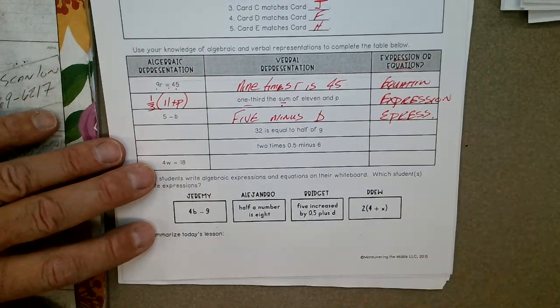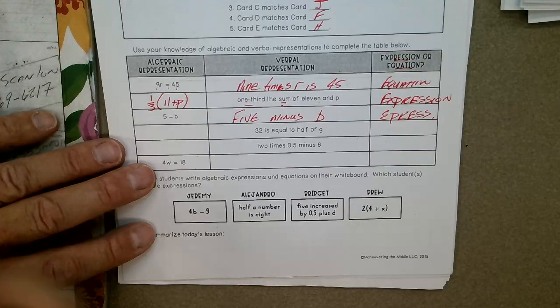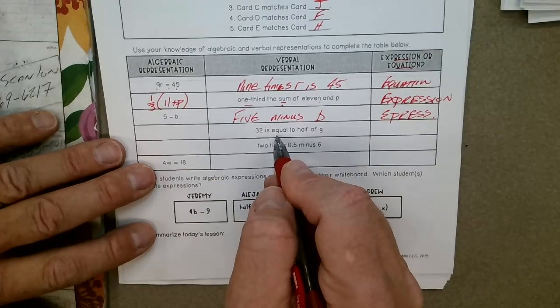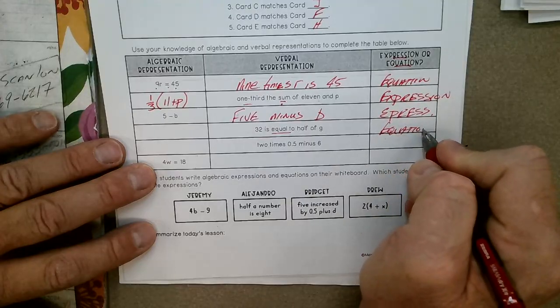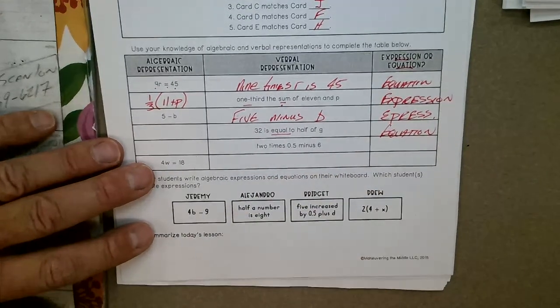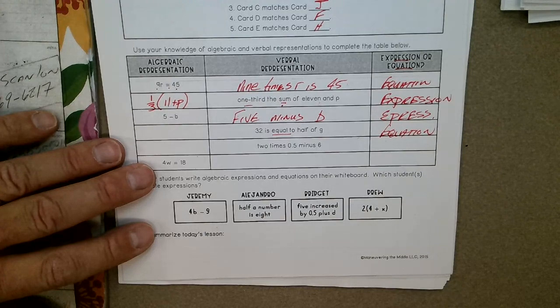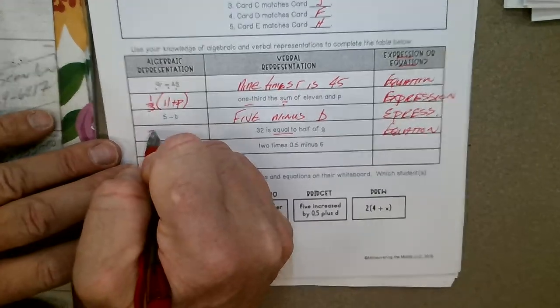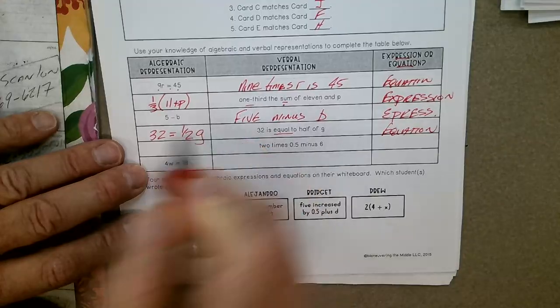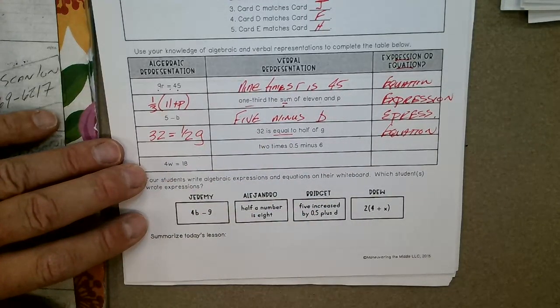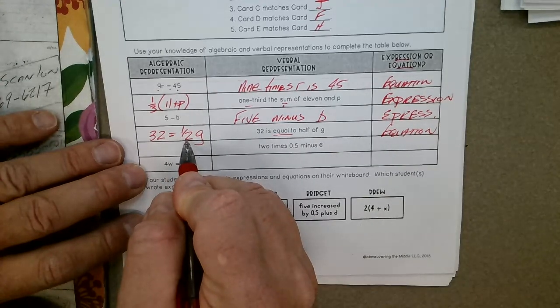And I'm going to abbreviate that. 32 is equal, right there I know this is an equation, equal to half of g. 32 is equal to half of g. Now some would say, can I write 0.5 for that? Sure.